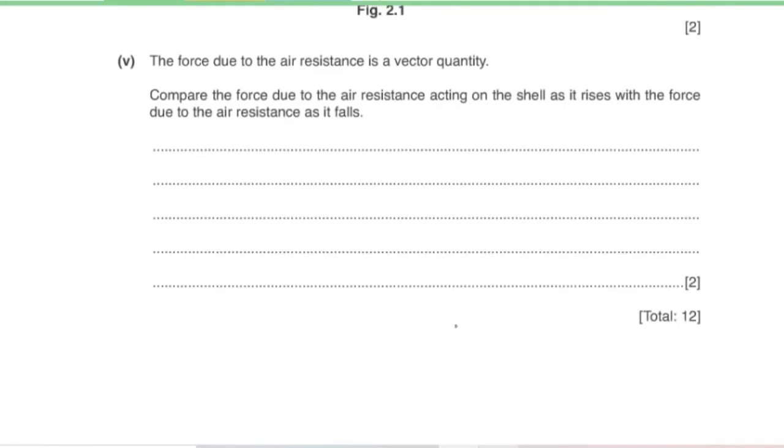Part 5, the force due to the air resistance is a vector quantity. Compare the force due to air resistance acting on the shell as it rises with the force due to air resistance as it falls. So force due to air resistance increases with velocity. As the shell rises up in the air, its velocity starts to decrease, so that force decreases too and acts downwards. When the shell falls, its velocity starts to increase and the force due to air resistance now acts upwards.